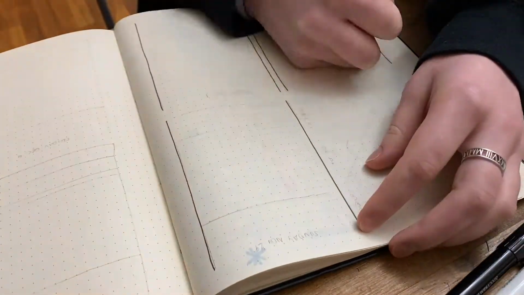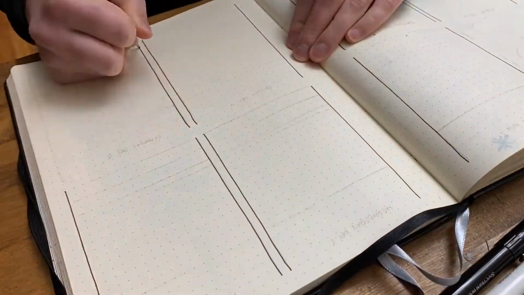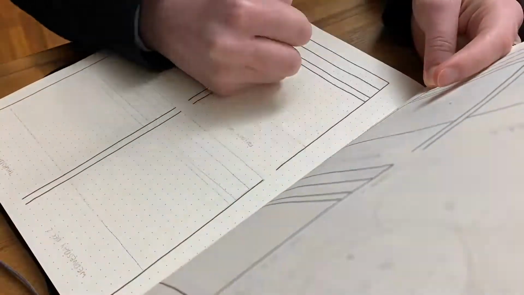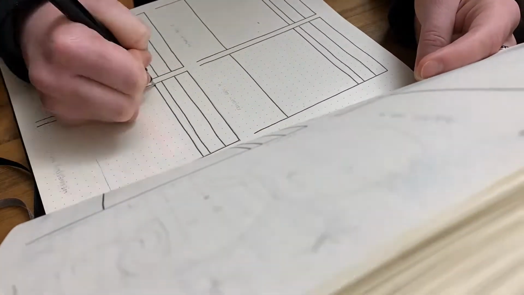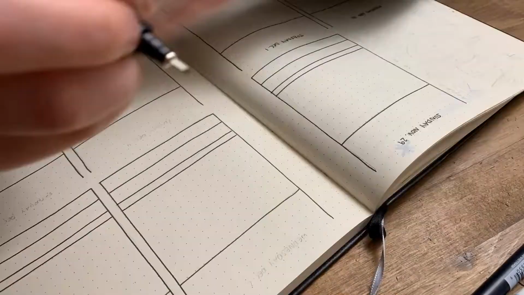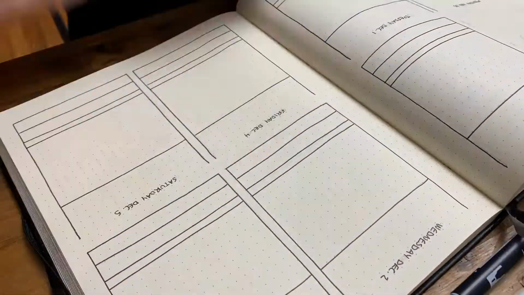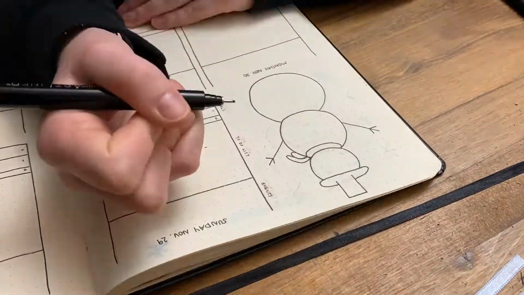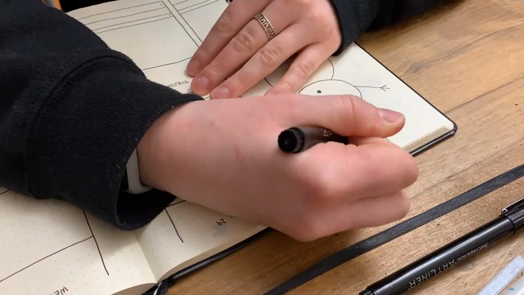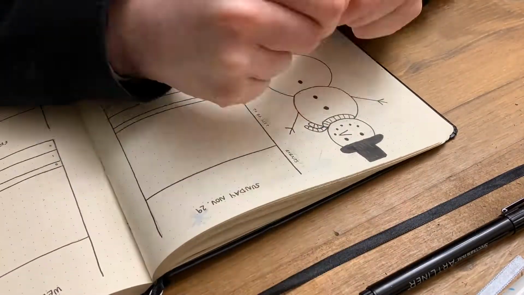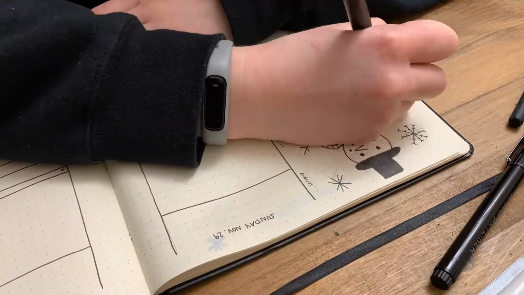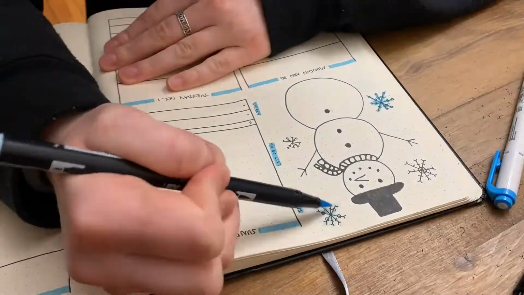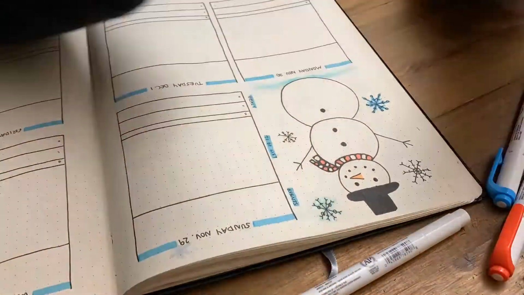I do keep flipping back to the November spread just to get the spacing right. I can't remember the spacing for each one, so I just flip back and count. And I really like this one. I probably said that in the last video, just because it gives you lots of space for planning. I just put a big snowman in the corner because why not? We got to fill that space somehow. I realized that I didn't write the big date like I usually do in the corner there, but you know what, that's okay.